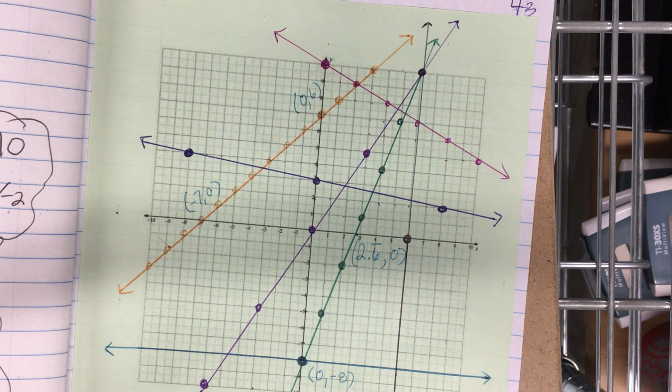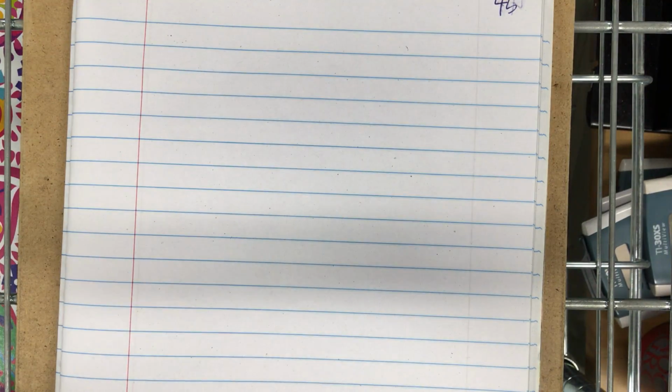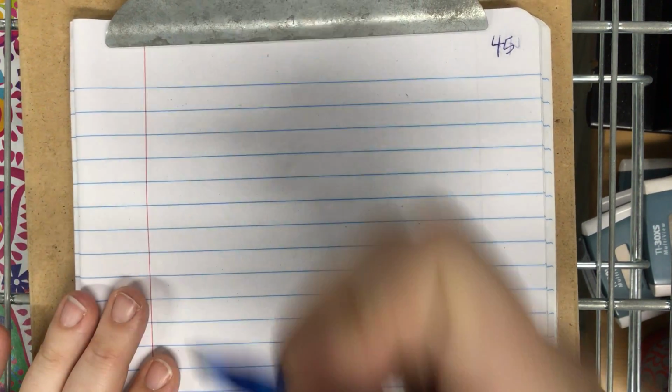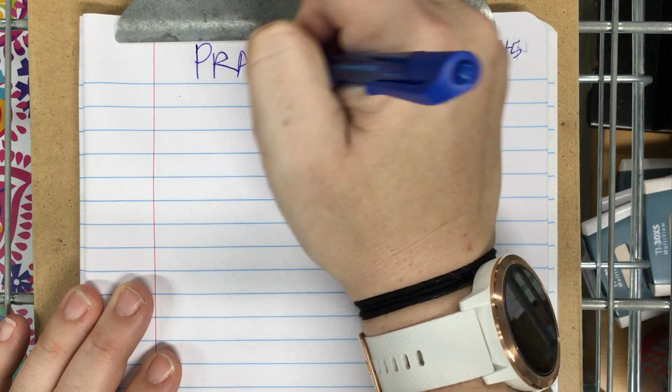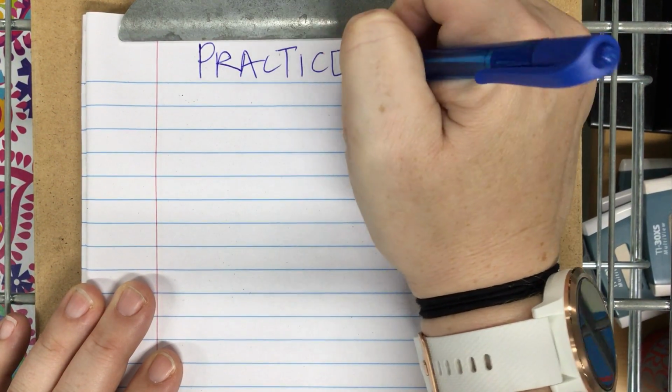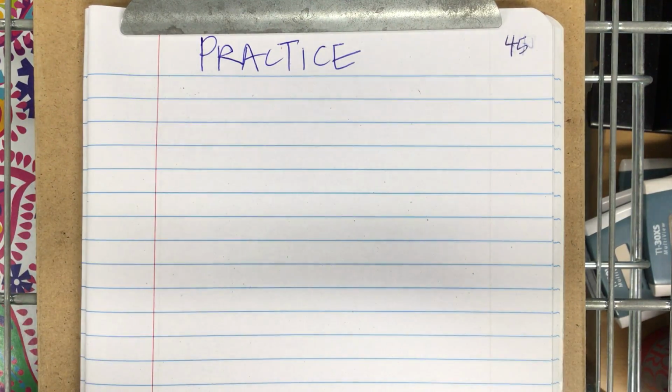If you're given just an equation, you have to apply some algebra to it. So let's practice our algebra skills. I'm going to give you 5 problems. You can work on them independently or as a group. Here are your practice problems.